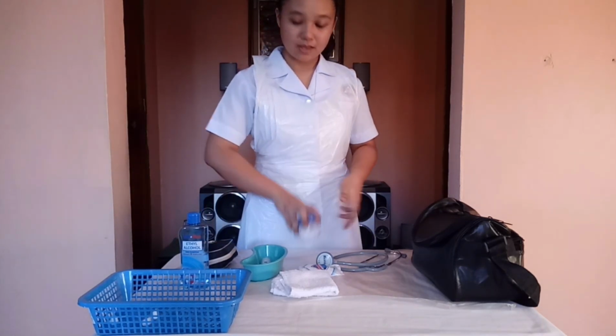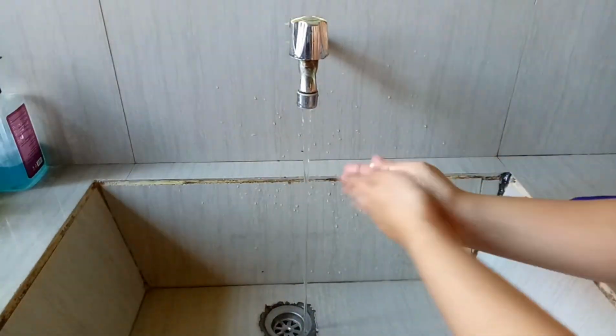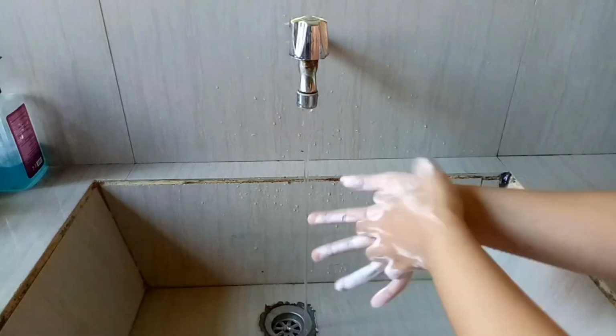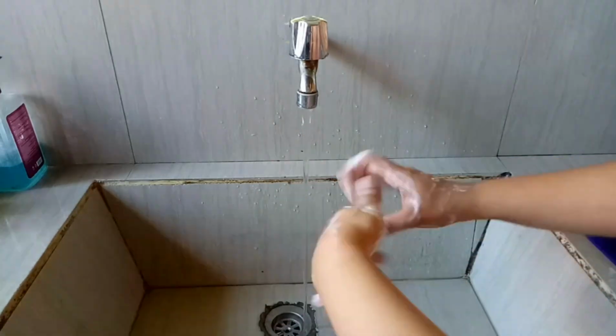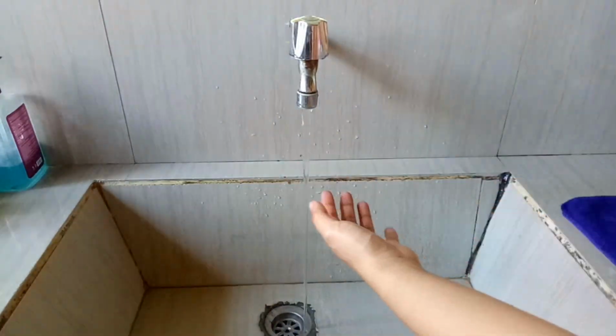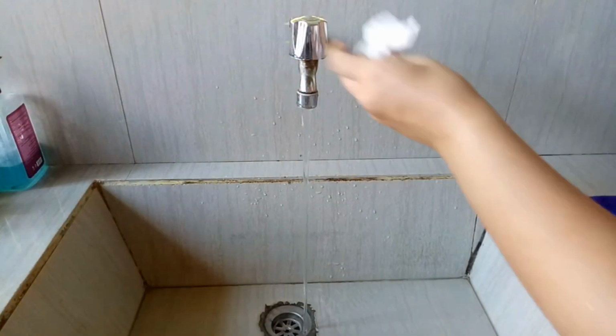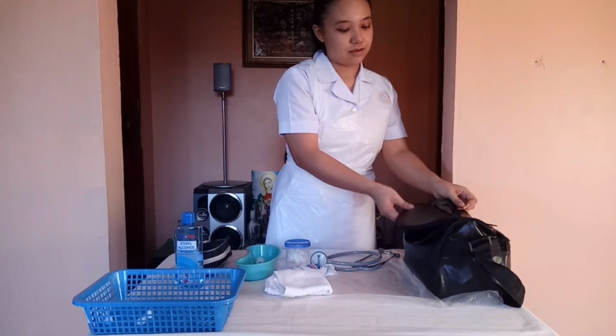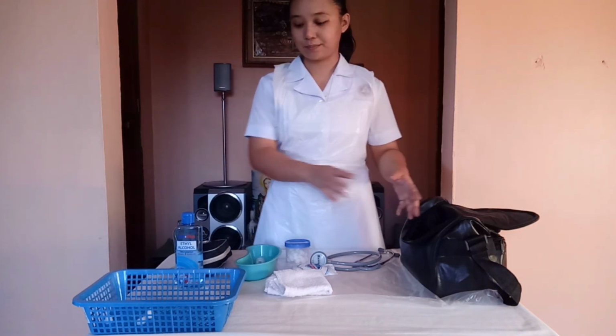After that, you can wash your hands again. And now open the bag and return all the articles inside the bag to their proper places.